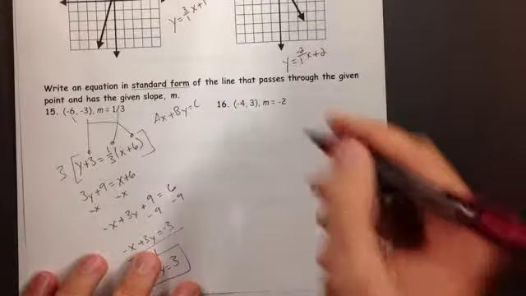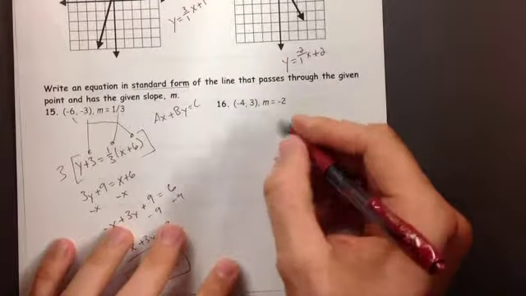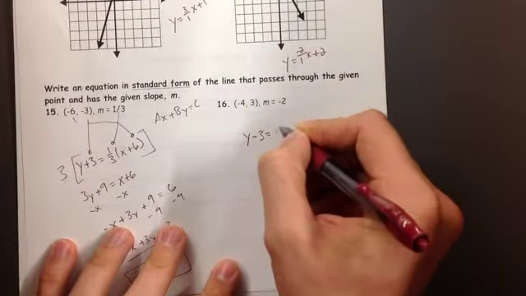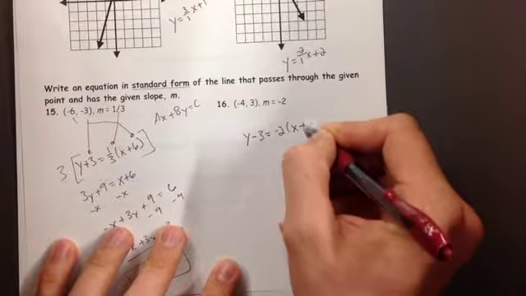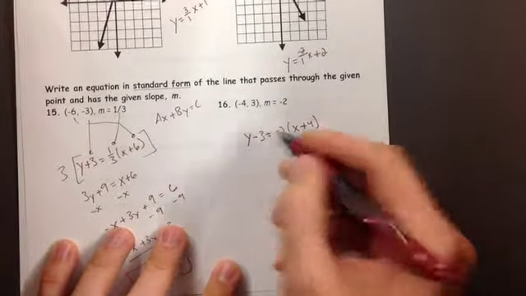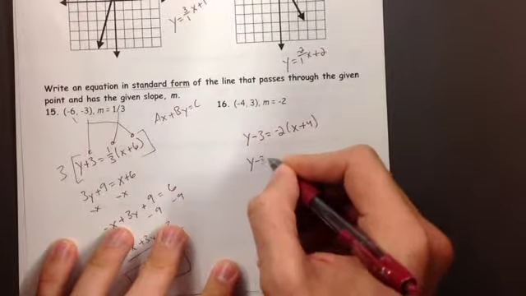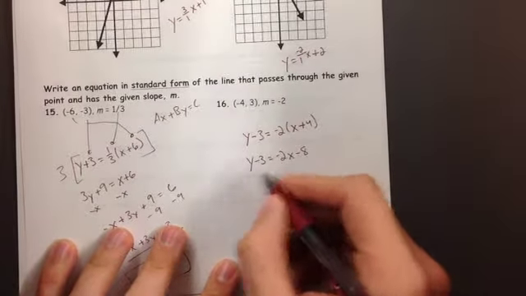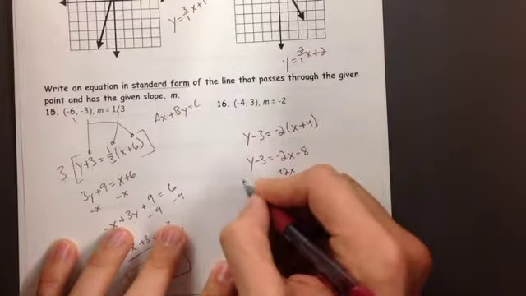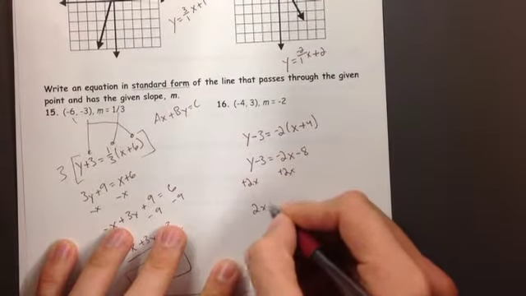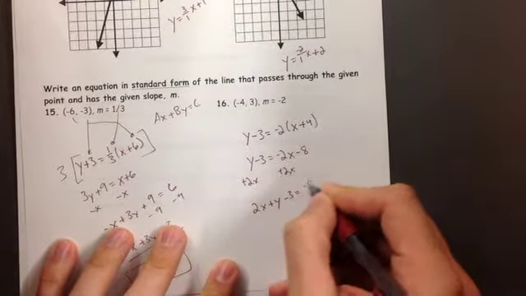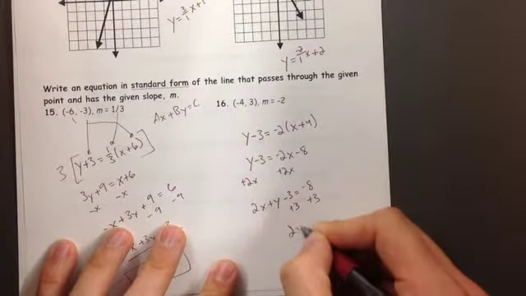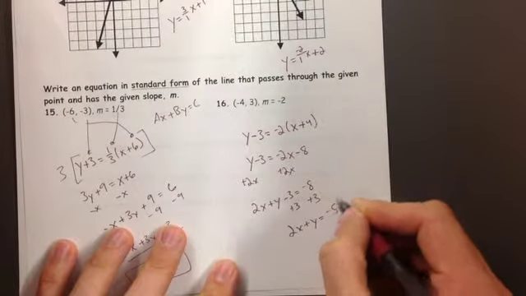I'm going to show you one more time, and then I'm going to go back to y equals. So this one, y minus y1, which is 3, is equal to m times x minus negative 4. On this one, there are no fractions to worry about, so I'm just going to distribute my negative 2. I'm going to add my 2x to the other side. I got 2x plus y minus 3 is equal to negative 8, and then I'm going to add that 3 to the other side. And I'll get 2x plus y is equal to negative 5.